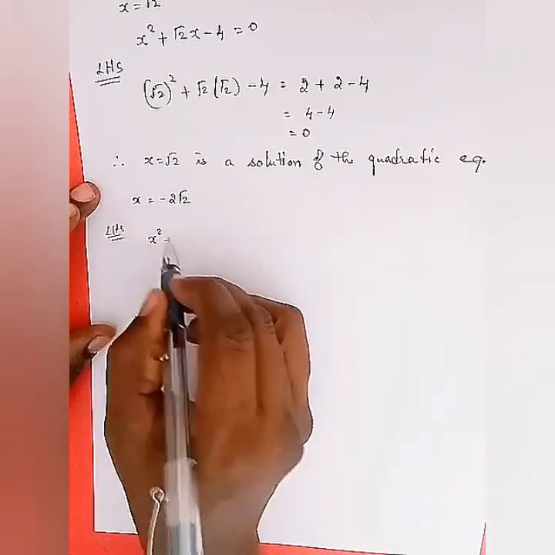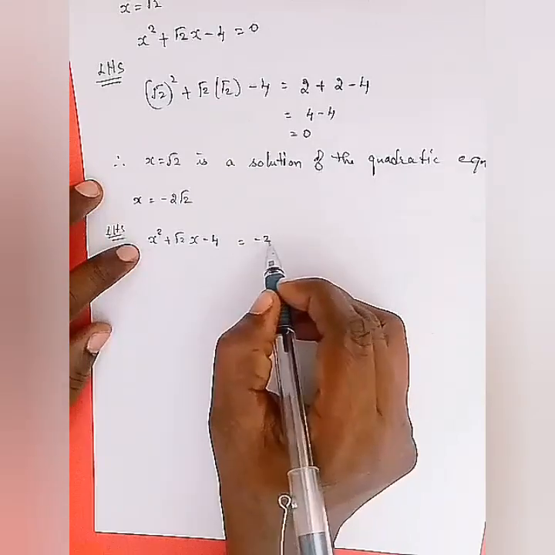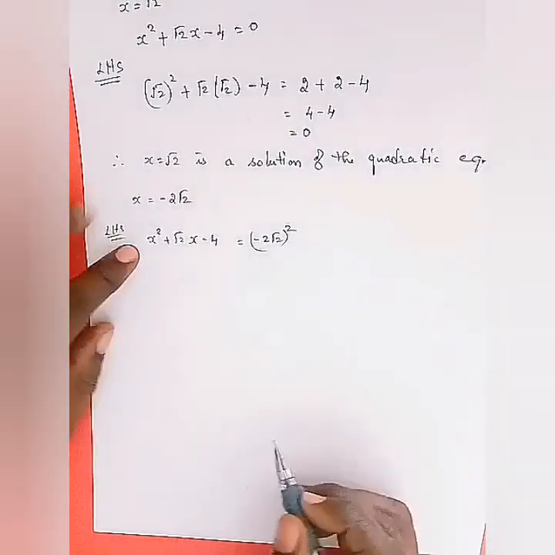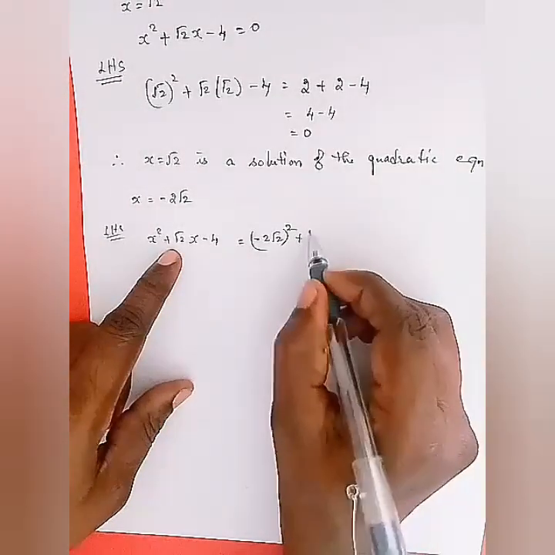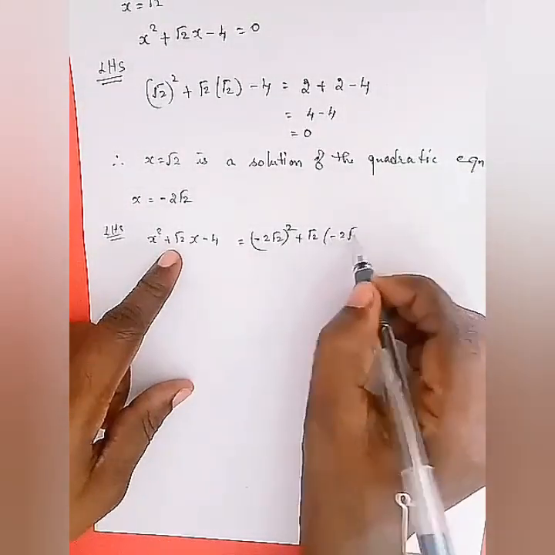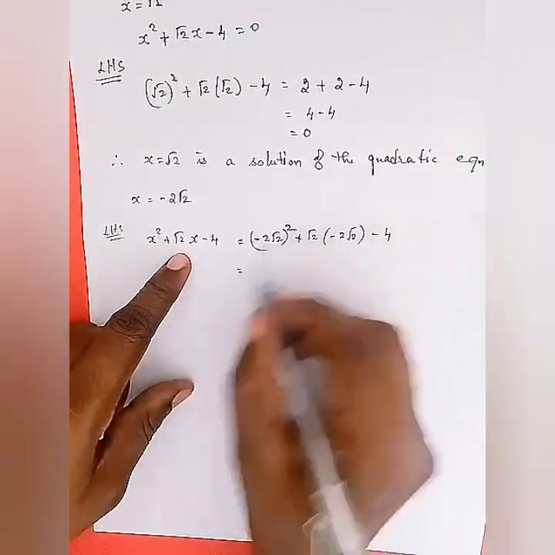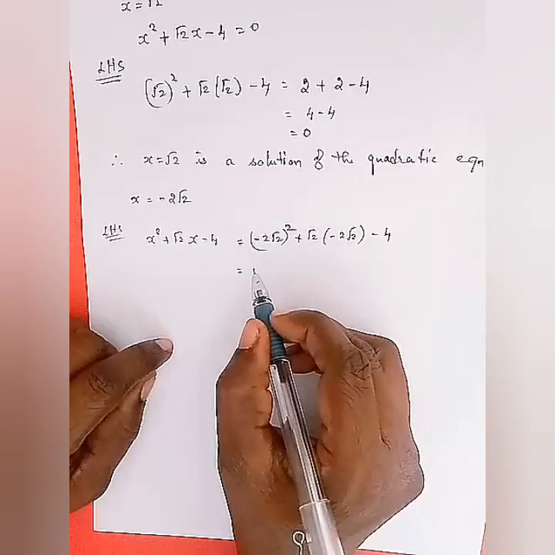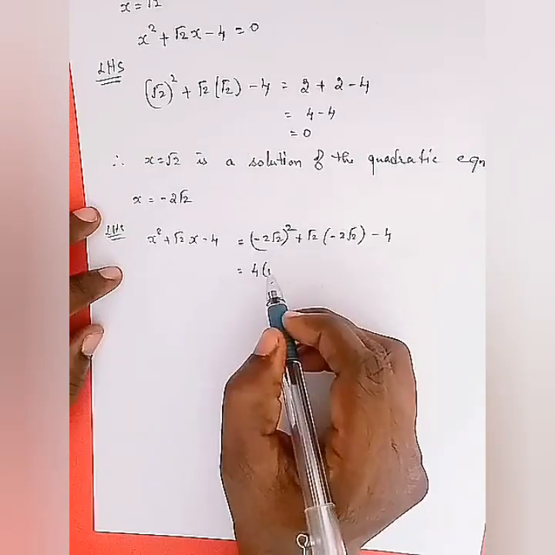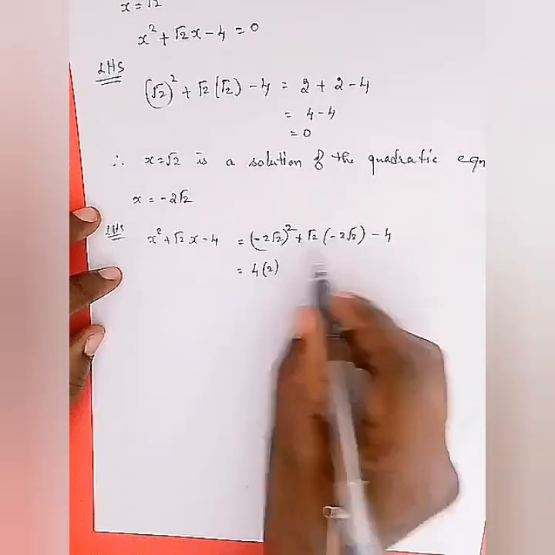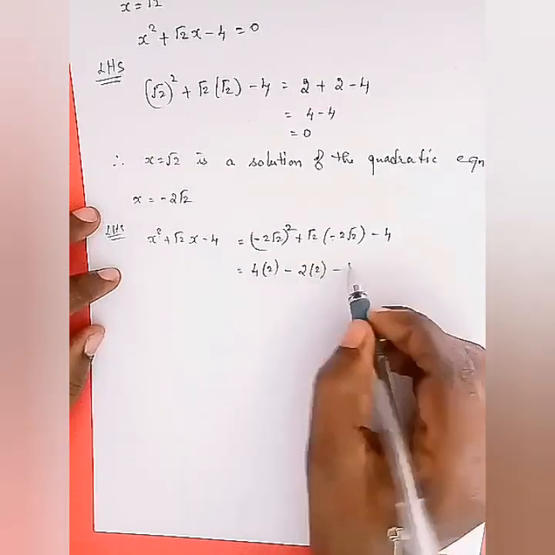That is x square plus root 2x minus 4 equal to minus 2 root 2 whole square, that is in the place of x, minus 2 root 2 I wrote it, whole square plus root 2 into minus 2 root 2 minus 4. If you take square, minus will get cancelled, minus will become plus. So here 2 square is 4 into root 2 square is 2. Here plus into minus, minus root 2 into root 2 is 2. So 2 into 2 minus 4.